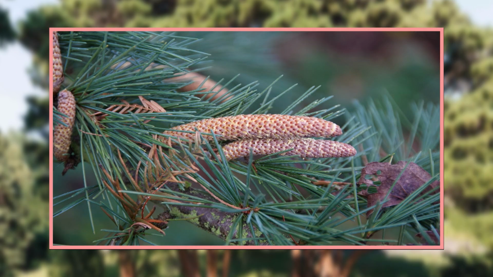Now, let us discuss their cones. The deodar is monoecious since it has both male and female cones that grow on the same tree. The male cones are 4 to 6 cm long. They are known as catkins and are typically located in the lower branches of the tree. They give off large amounts of pollen in the fall.